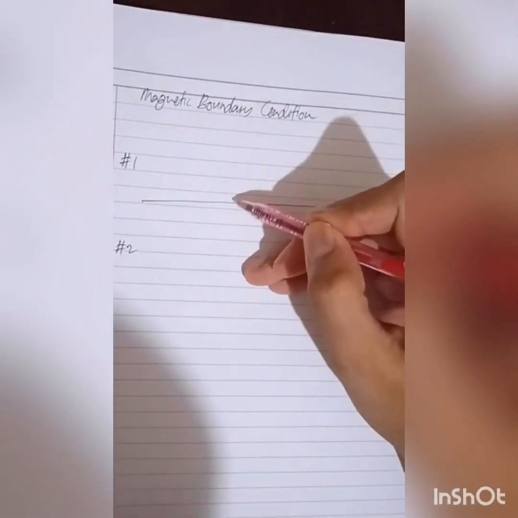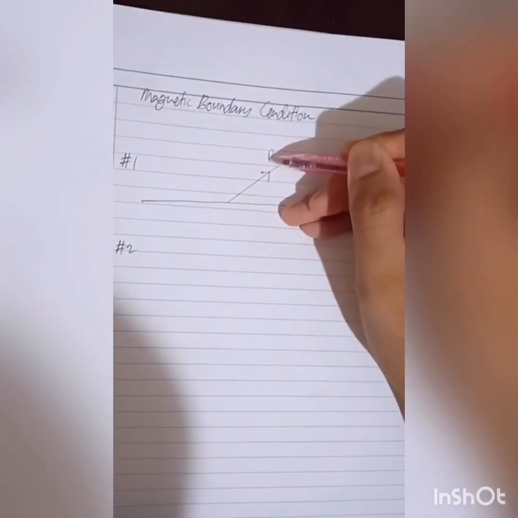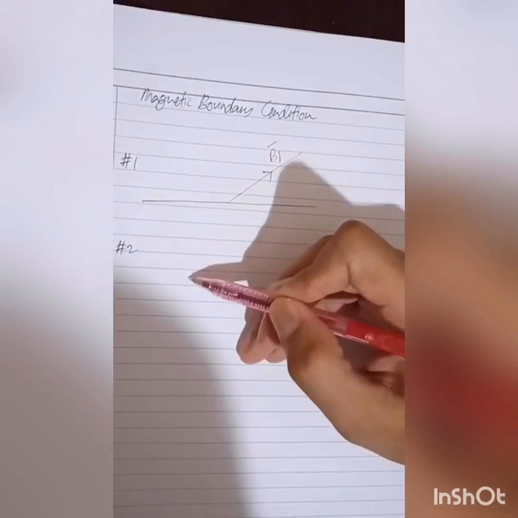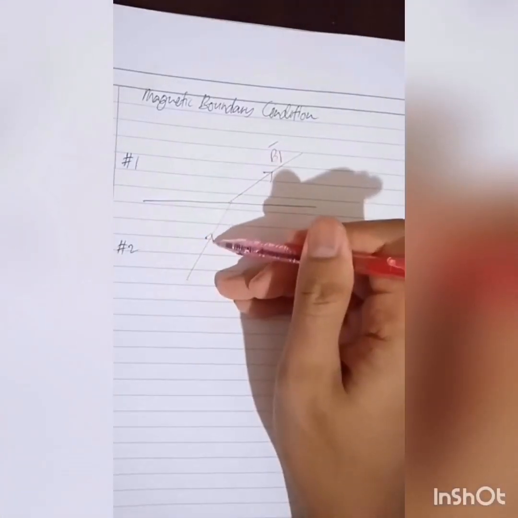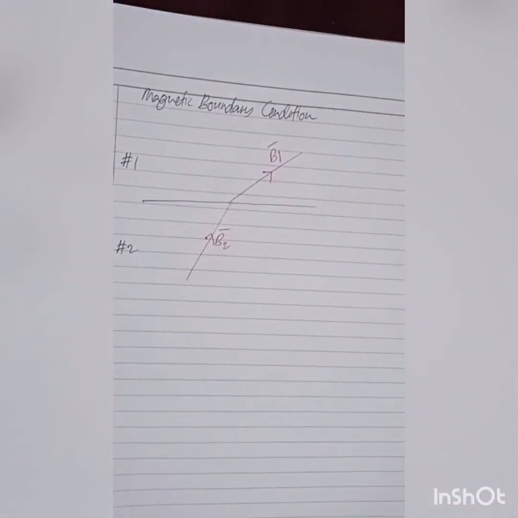Let's say the B field that propagates within the first region is in that direction. This is our B1 vector, and the second region has the B2 that propagates in that direction. So that's our initial assumption for how we can derive the magnetic boundary conditions.